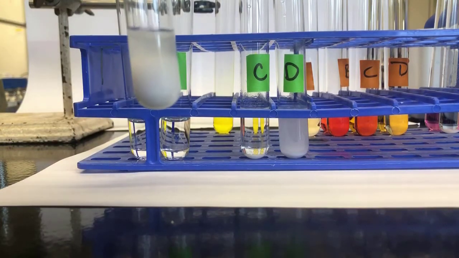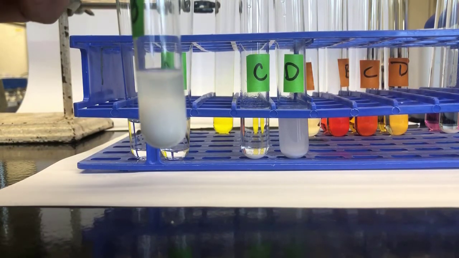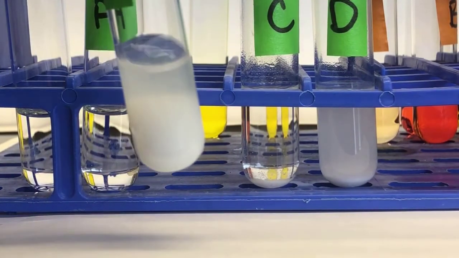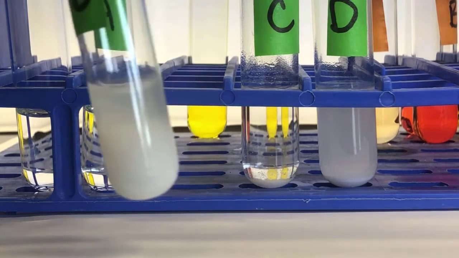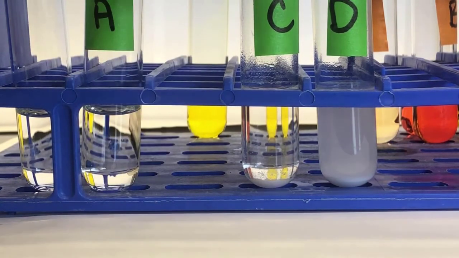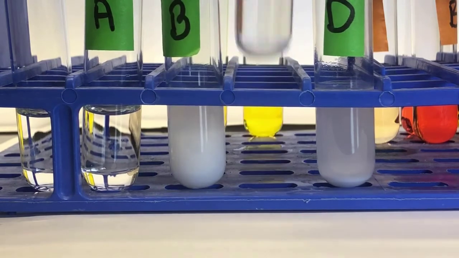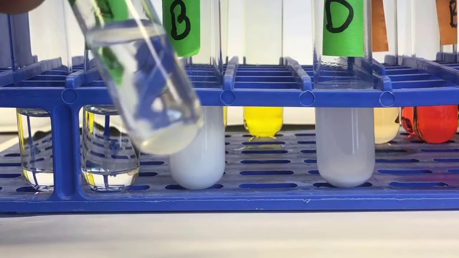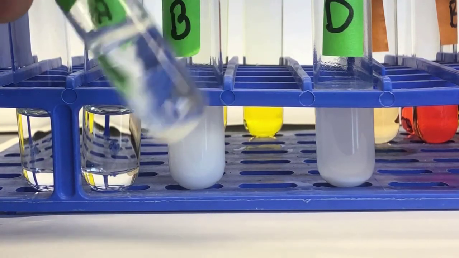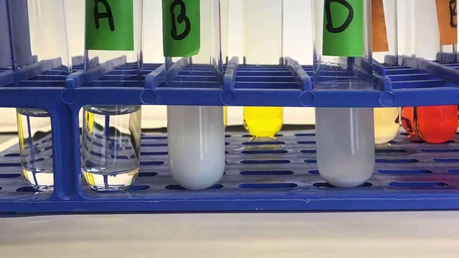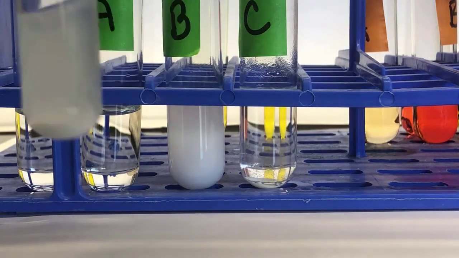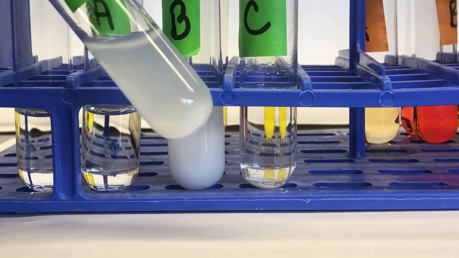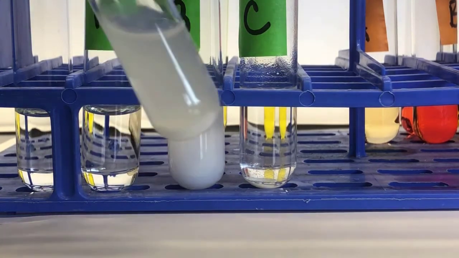There's B. There's C, and you can see right at the bottom, there's a little bit of solid in there. And there's D. You can see there's more down in there. It's a little cloudy, hard to see.